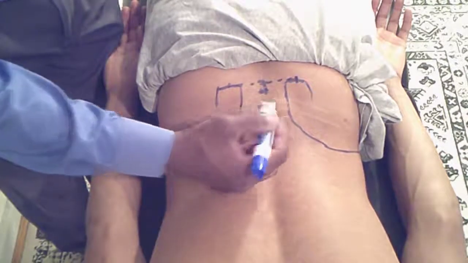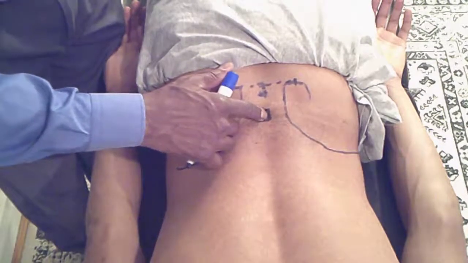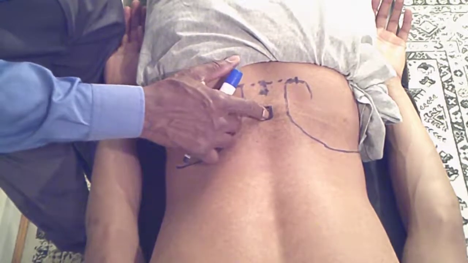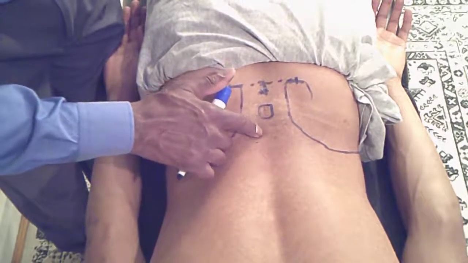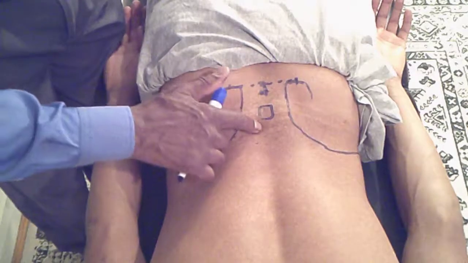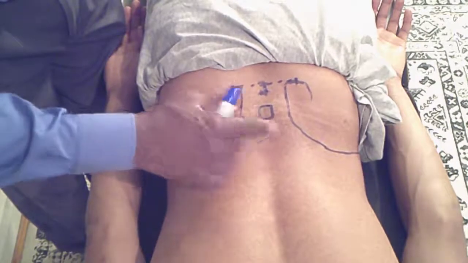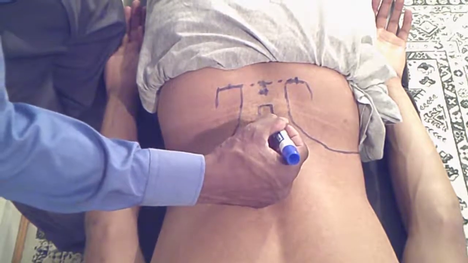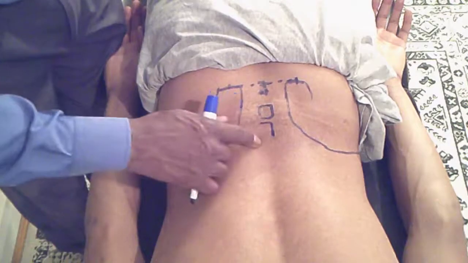So here's the L5 spinous process, a little bit smaller and rounder than, I'm sorry, than L4. Then I can come up and palpate L4. I'm coming up along the lateral aspect of the spinous processes, palpating for the interspinous space. So here is L4.